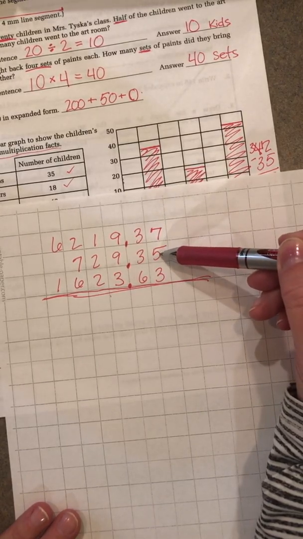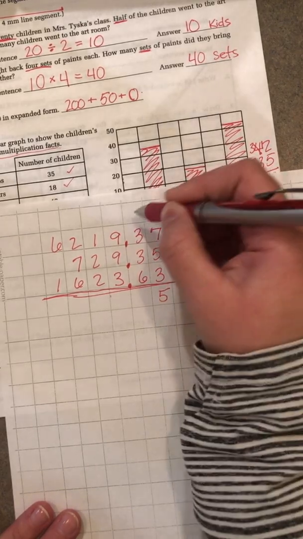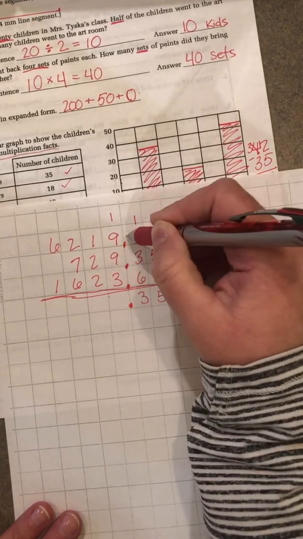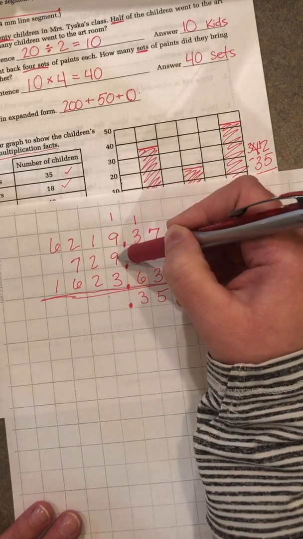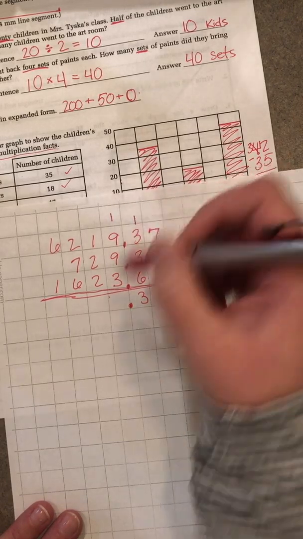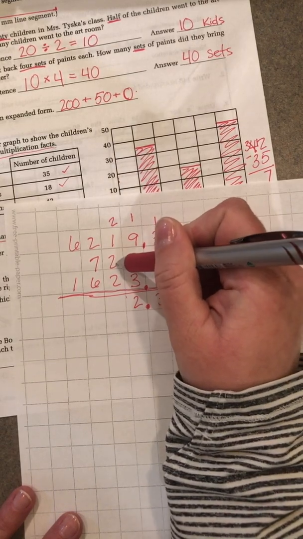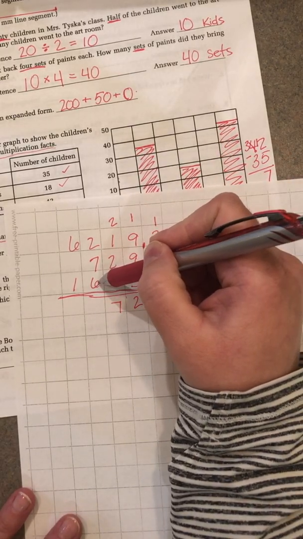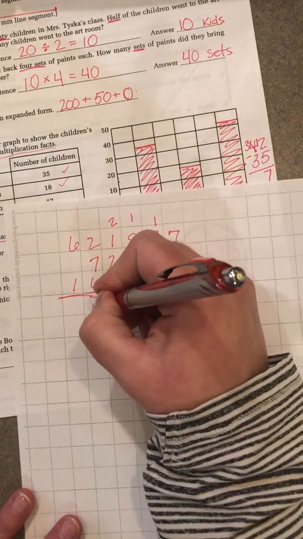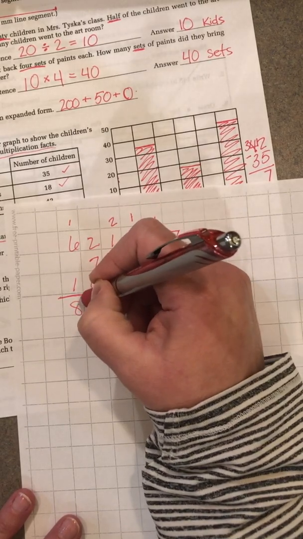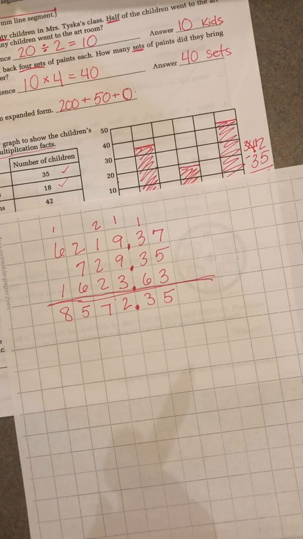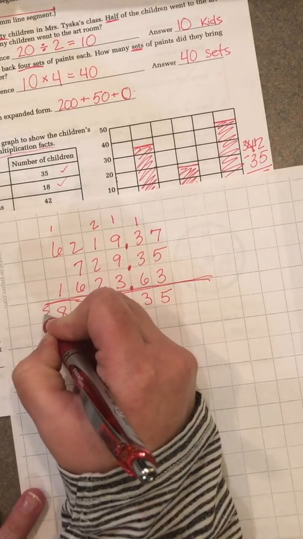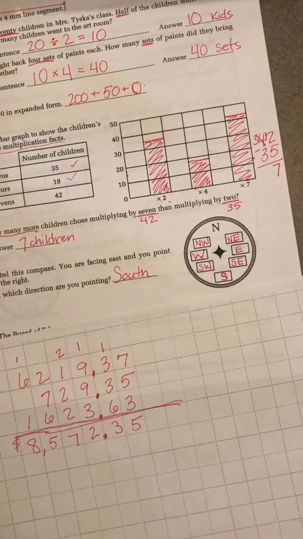So 7 plus 5 is 12, 13, 14, 15. Carry the 1. 6 plus 3 is 9, plus 3 is 12, plus 1 is 13. Carry the 1. Now I know where this thing belongs. 9 plus 9 is 18, 19, 20, 21, 22. 2 plus 2 is 4, plus 2 is 6, plus 1 is 7. 7 plus 6 is 13, 14, 15. 6 and 1 is 8. So that's a lot of money on fuel, isn't it? On this side of the decimal point, we can go 1, 2, 3, comma, and we can put our dollar sign at the beginning. So that is the answer.